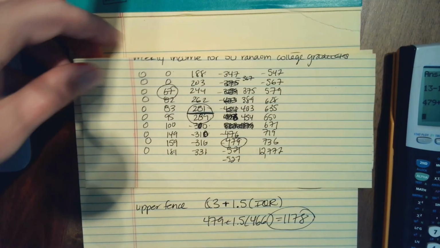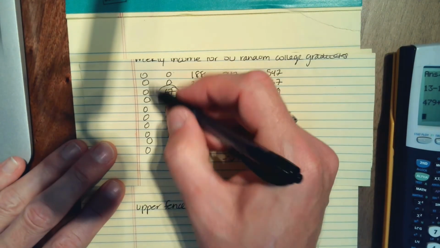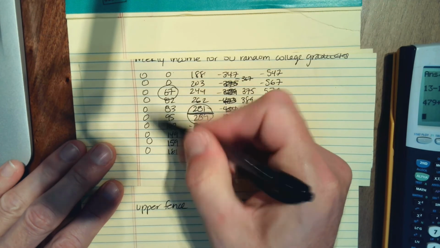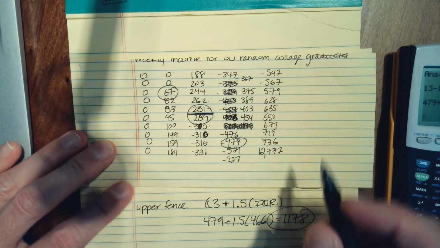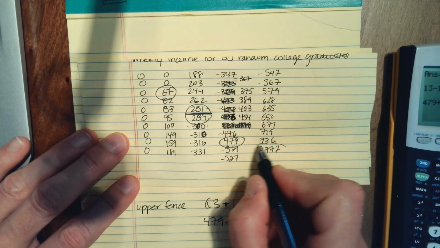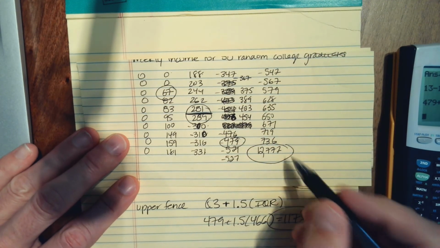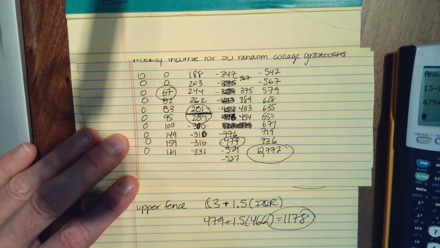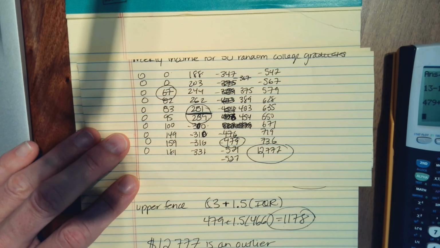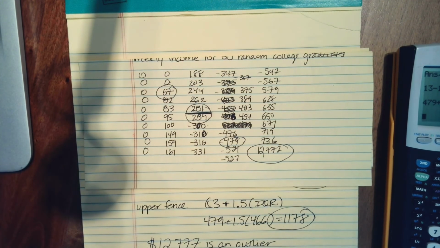So going back to the original data, there are no negative values. These are weekly salaries, so there aren't going to be any values on the low end. But over here on the high end, I have this value of 1277. And sure enough, that is more than this value, which is my upper fence. So 1277 for a weekly salary is an outlier. And because I have units, I'm going to put them there. Those are in dollars.